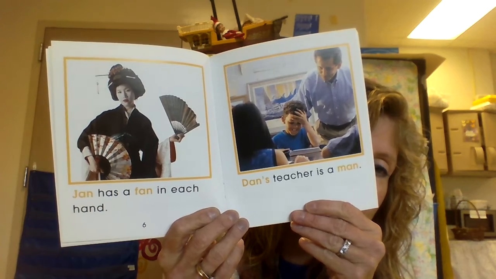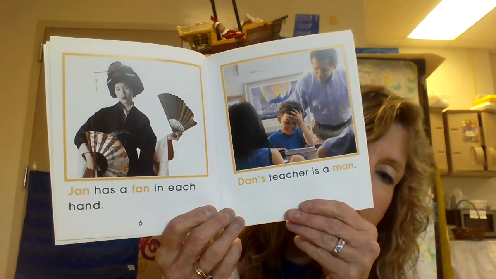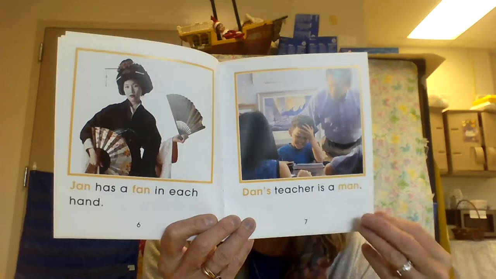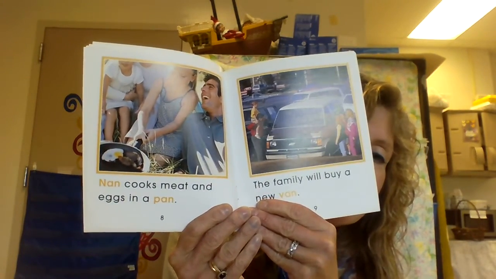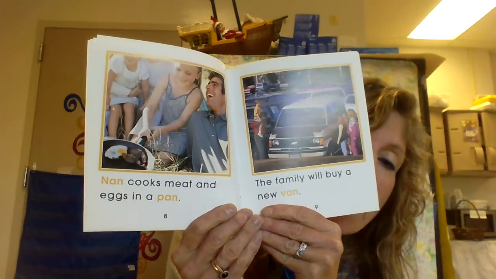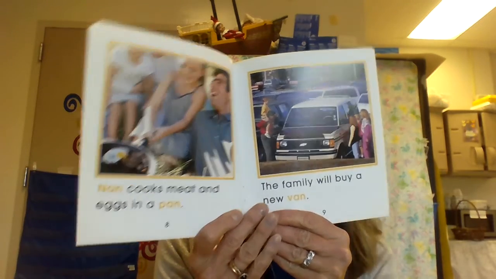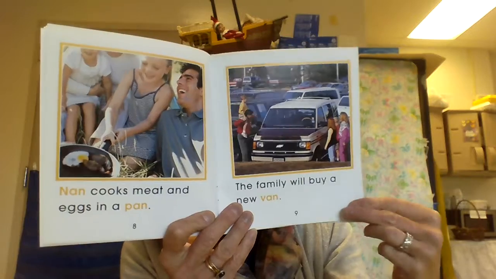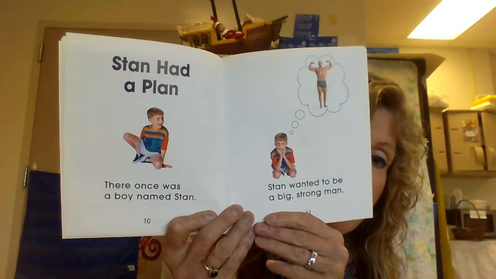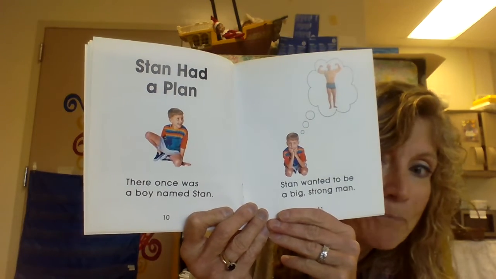Jan has a fan in each hand. Dan's teacher is a man. Nan cooks meat and eggs in a pan. The family will buy a new van. Stan had a plan.